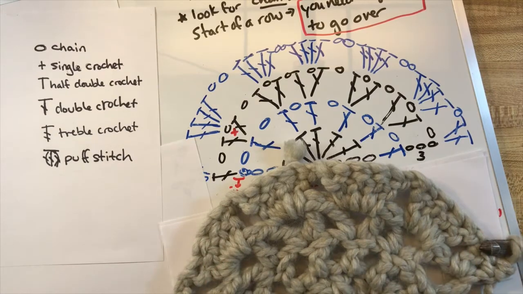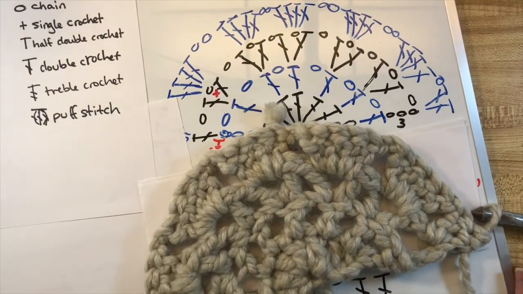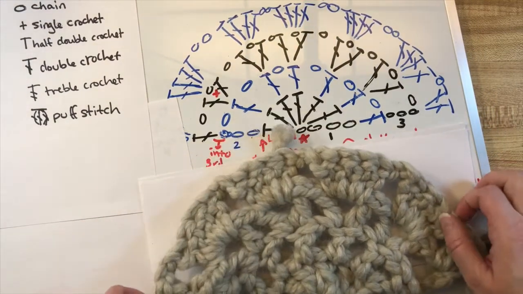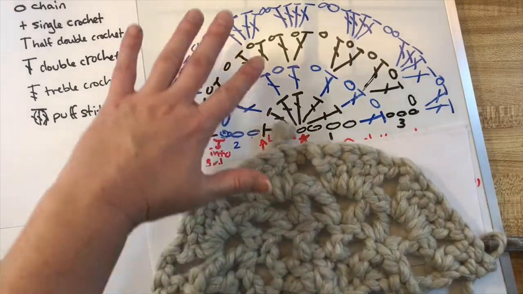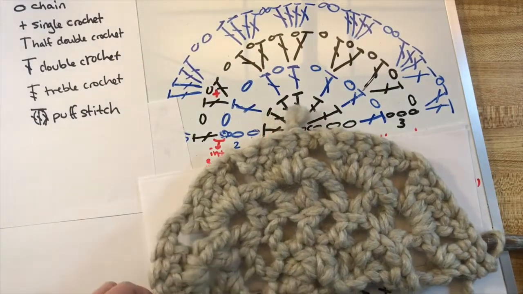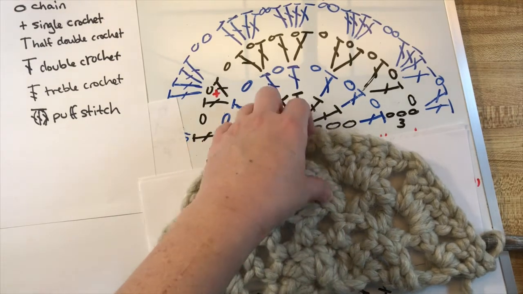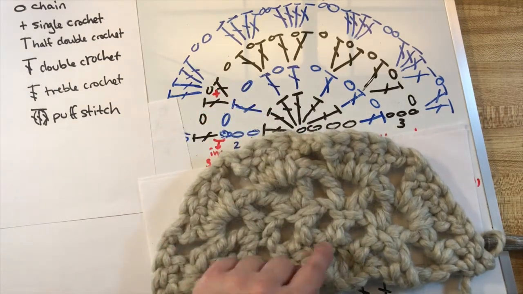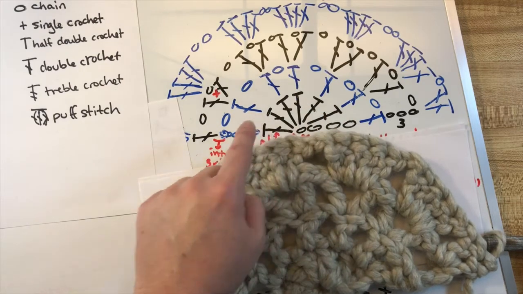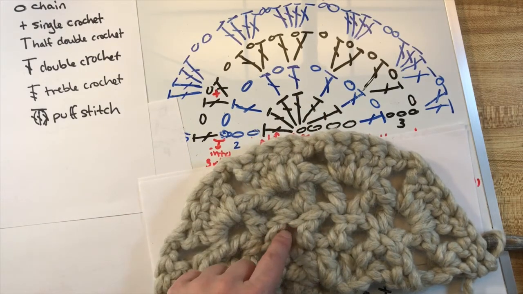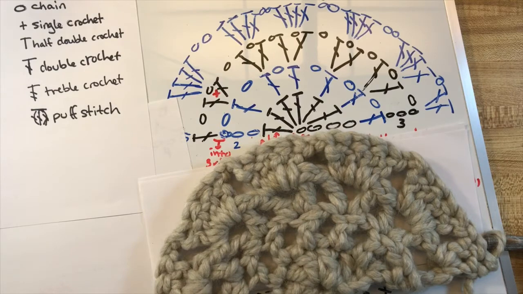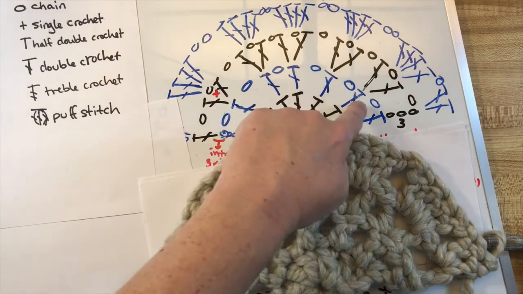In many ways, everything scooted, didn't it? It is doing what that told me to do. So we have double crochets and a half shell down here. Double crochets with spaces, which is what happened here.